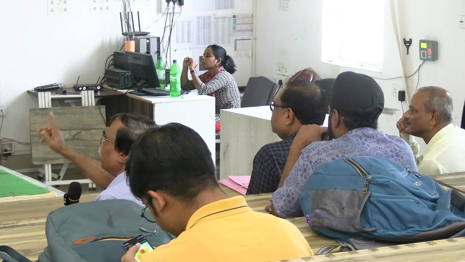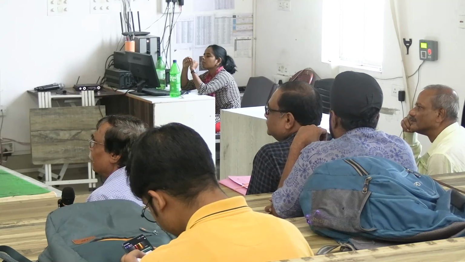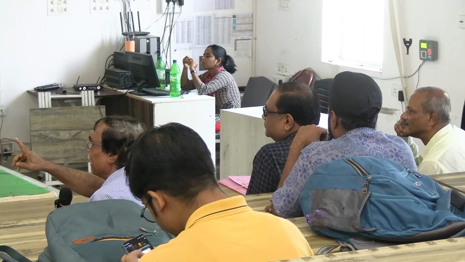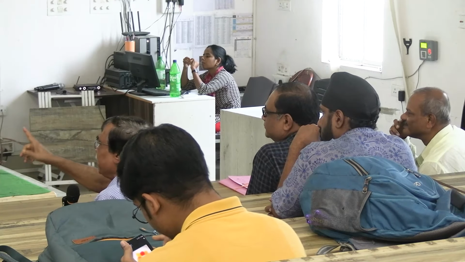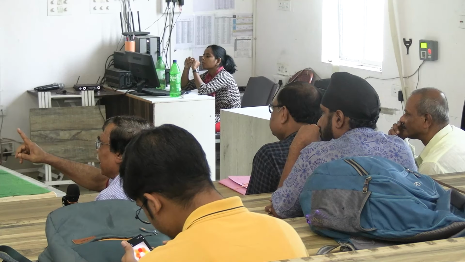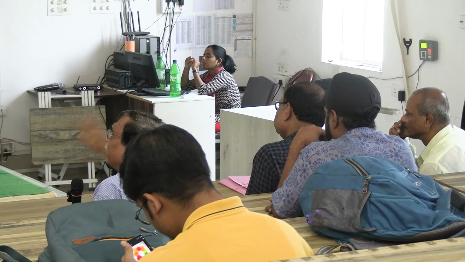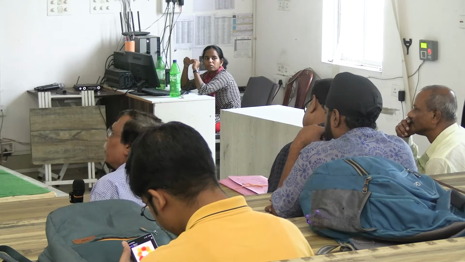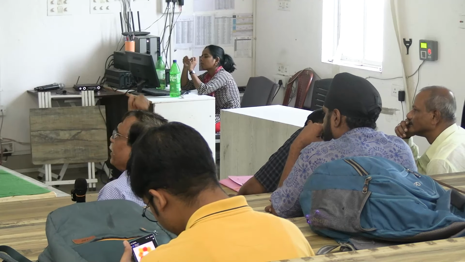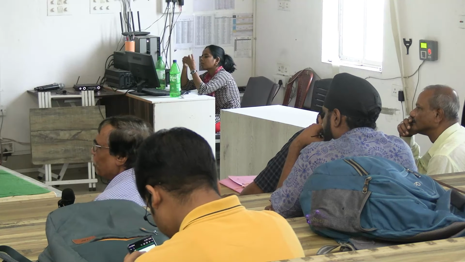Why can free hemoglobin pass through the glomerulus? Because of its molecular weight. Molecular weight is less than 70,000, 68,000. So it can pass easily through the glomerulus and it will be lost through the urine. But it is prevented by the molecule haptoglobin.